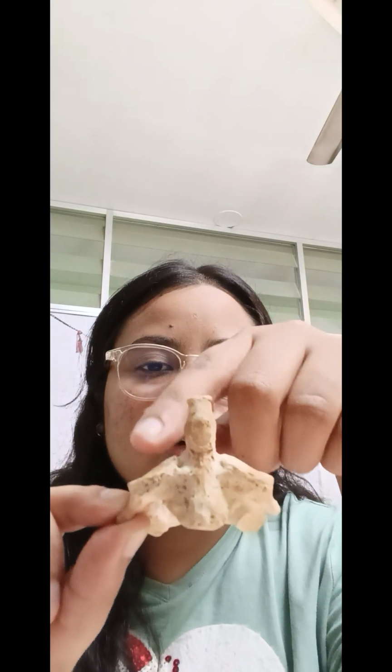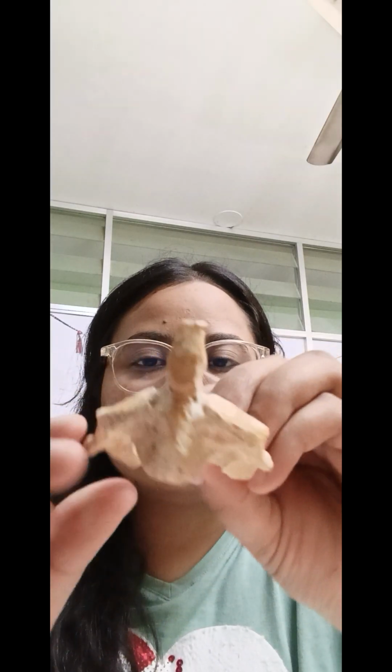Now, anatomical points of the second cervical vertebra. Odontoid process, the bony projection from the body of the vertebra, lies in front and above. The superior articular facet lies superiorly and the inferior articular facet lies inferiorly. This is the bifid spinous process. The bifid spinous process lies posteriorly. This is the anatomical points of the second cervical vertebra.